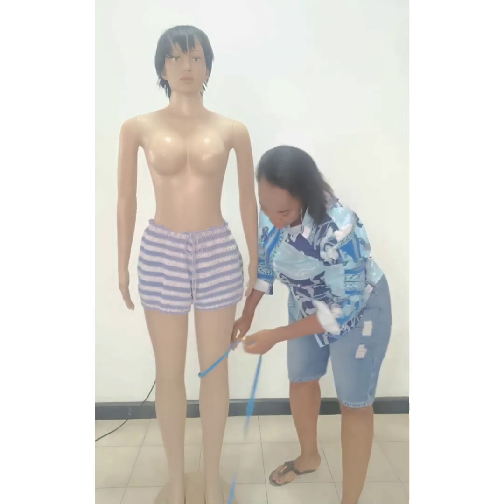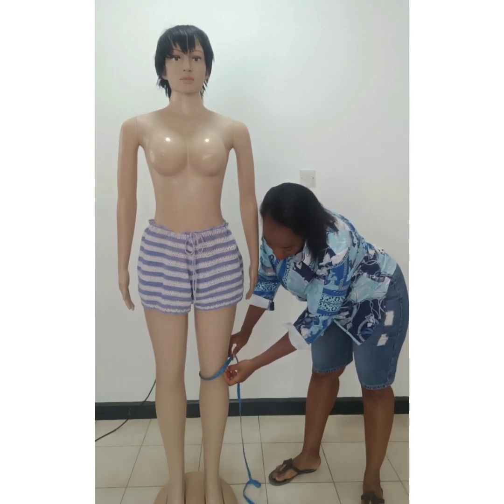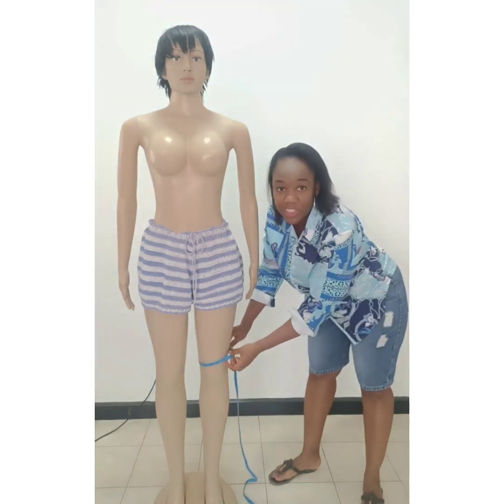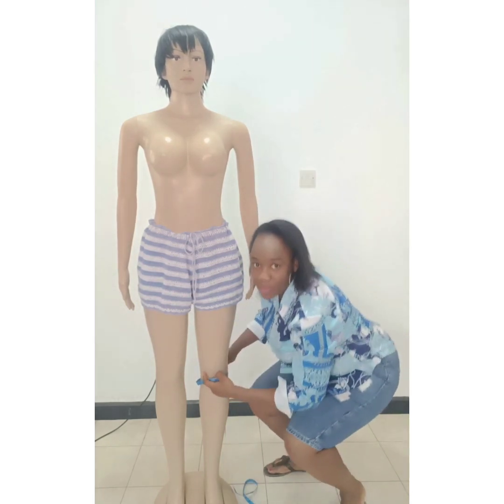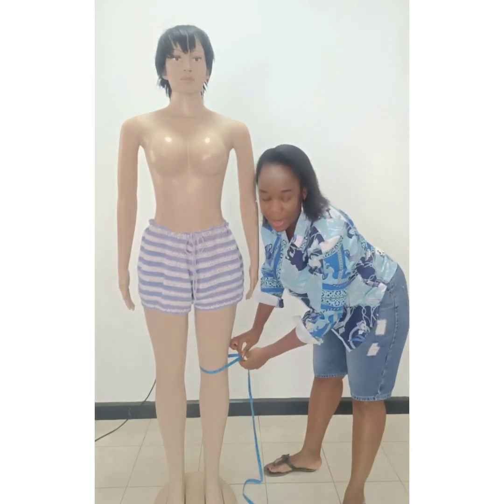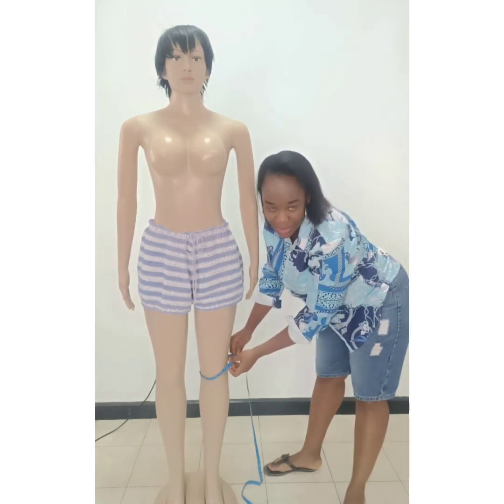And then you need the around-the-knee measurement. When taking it, your measurement should be such that your client can fold his or her leg or squat down. So it should not be too tight. You should ask your client what he wants.